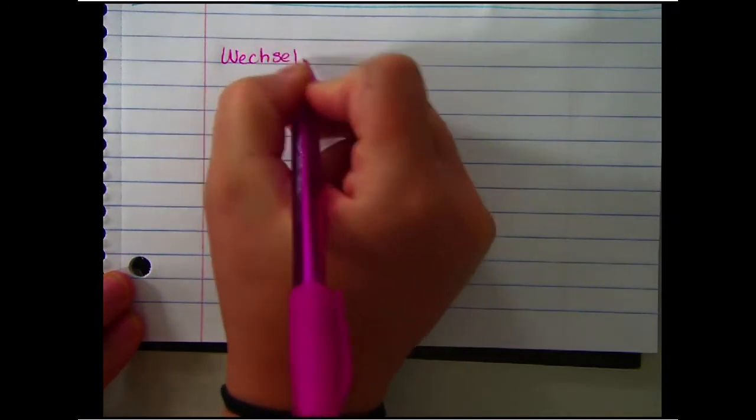Hallo alle zusammen. Okay, wir machen eine Mini-Wiederholung von den neuen Wechselpräpositionen. We're going to do a mini review of the changeable or two-way prepositions really quickly.